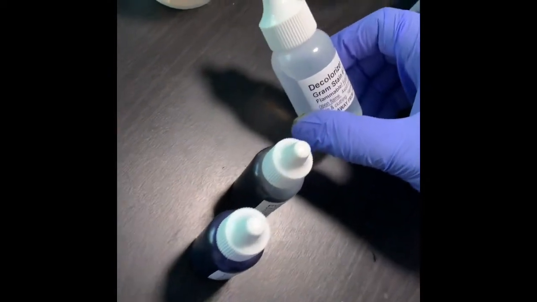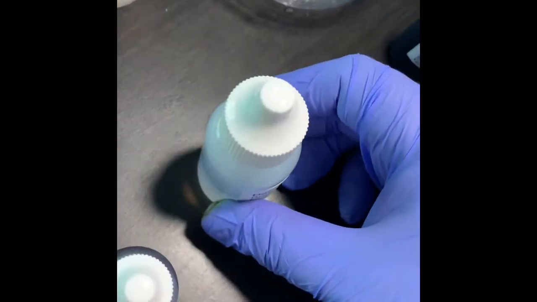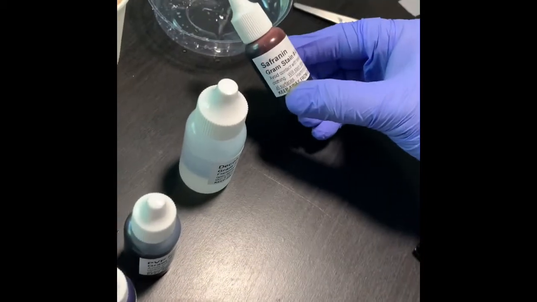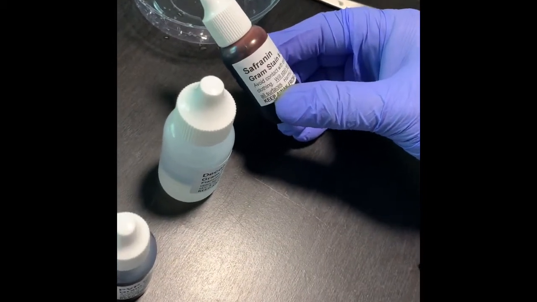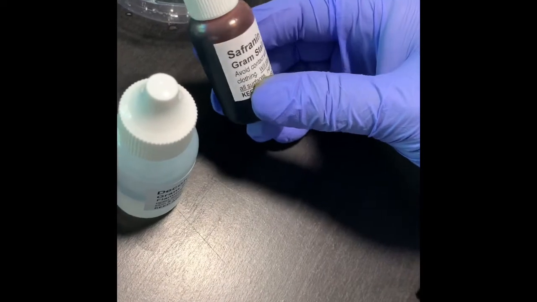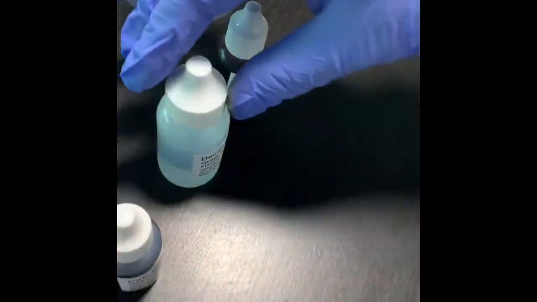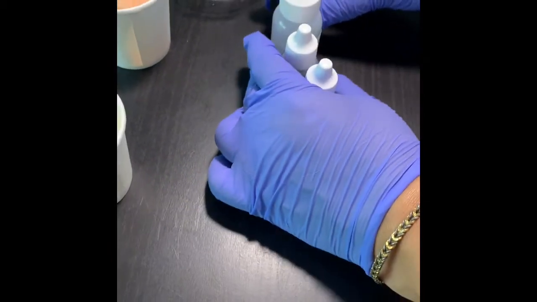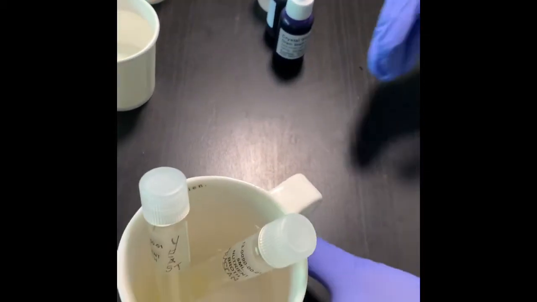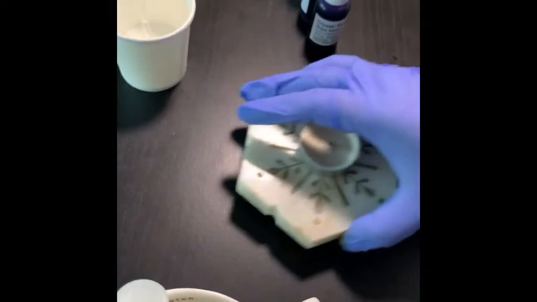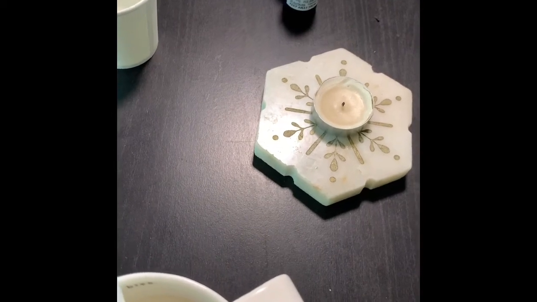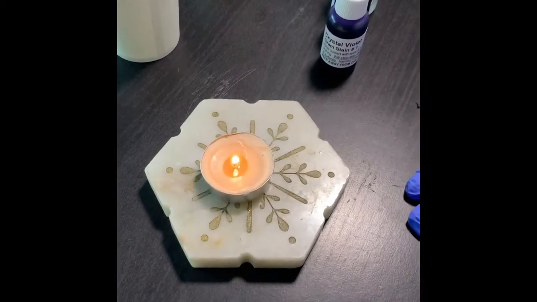Next one is the decolorizer we are going to use, that is the gram stain decolorizer, that is alcohol. And the next one is the secondary stain or the counterstain, which is safranin. So with all these stains, I am now ready to do my work. So let me light the candle and get ready with that. So I have just lighted the candle.